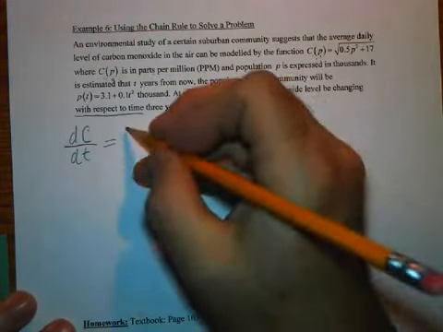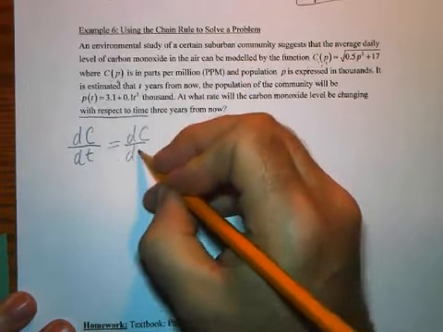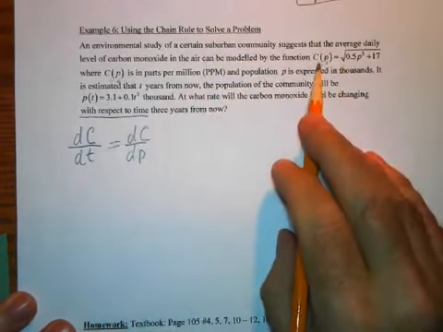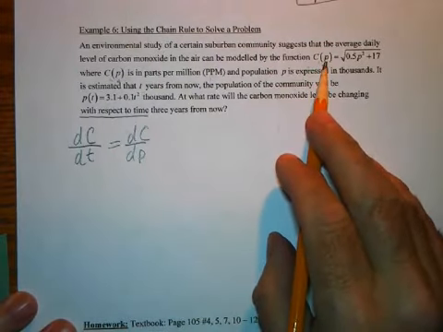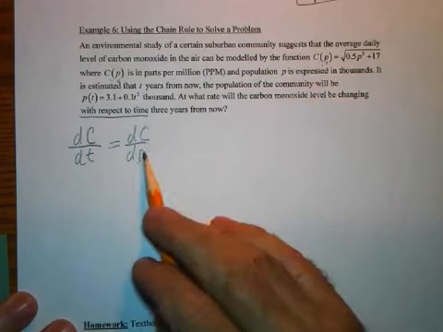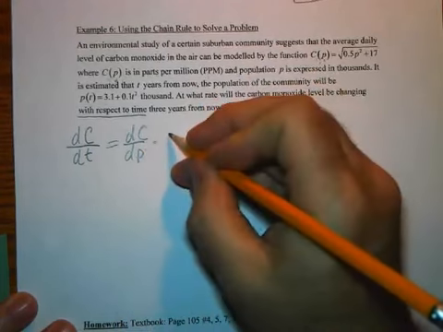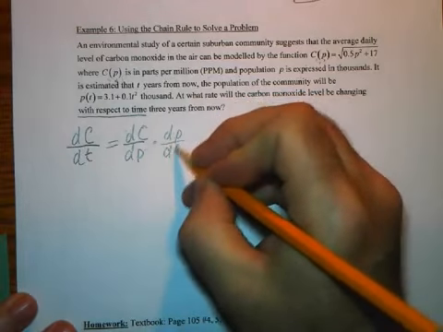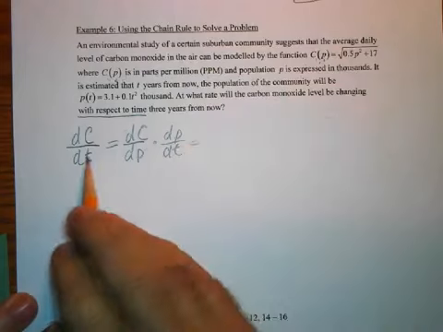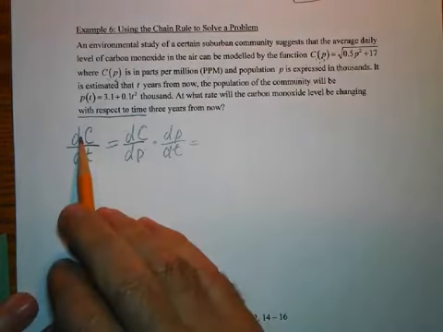So we do know dC with respect to p, because the carbon monoxide equation is measured using p as population as input. So we can get that. And then if we multiply that by the derivative of population with respect to time, this will give us the change in carbon monoxide with respect to time.